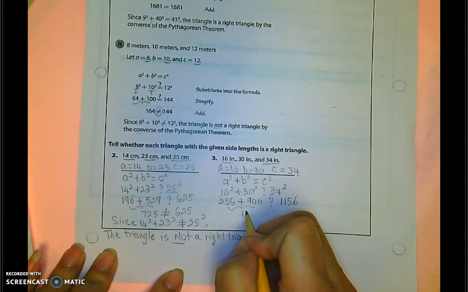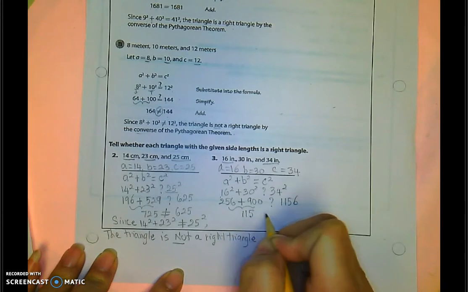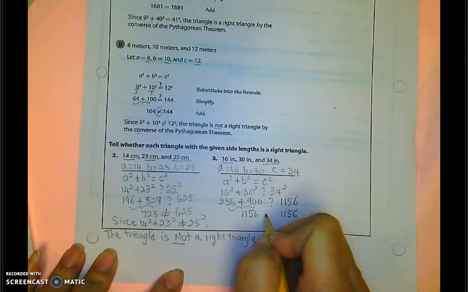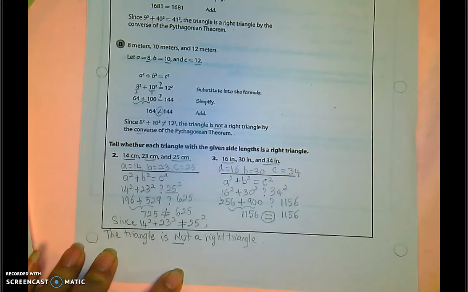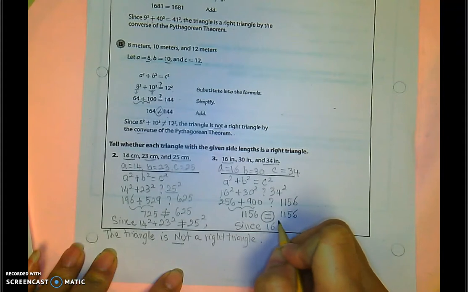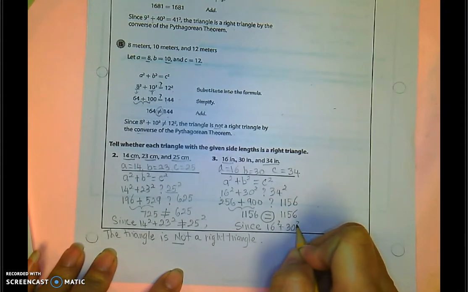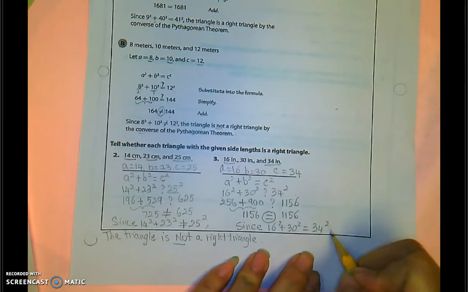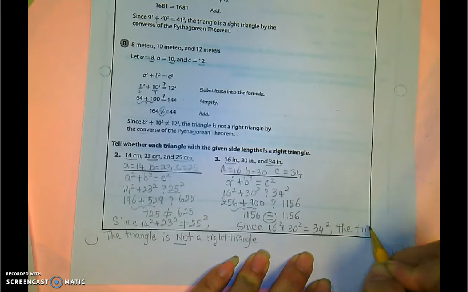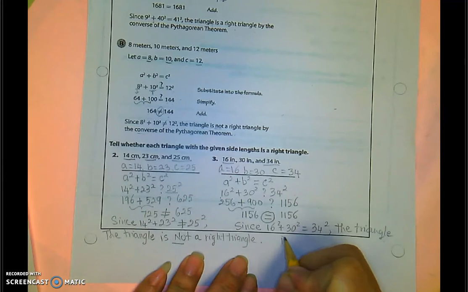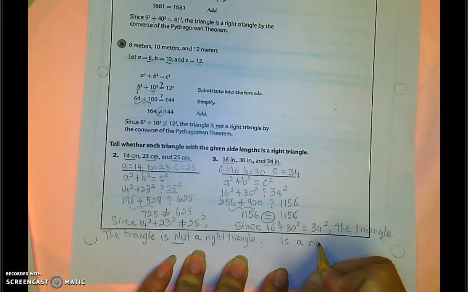We got 1156 on the left side, and the right side is also the same thing. We put an equal sign. If it's equal, it satisfies the Pythagorean theorem. So we make a conclusion. Since 16 squared plus 30 squared equals 34 squared, therefore the triangle is a right triangle.